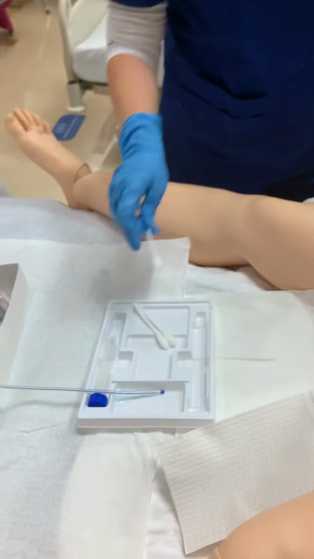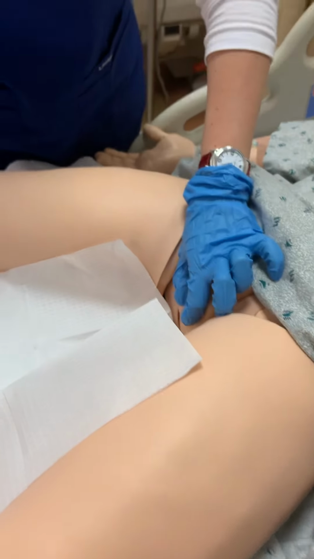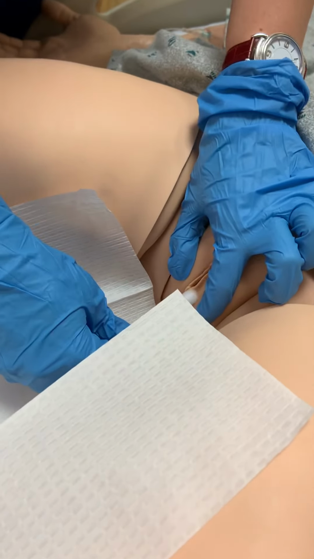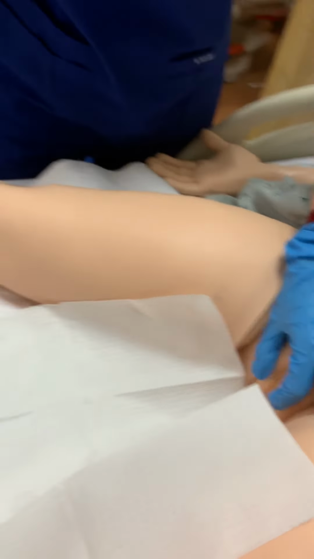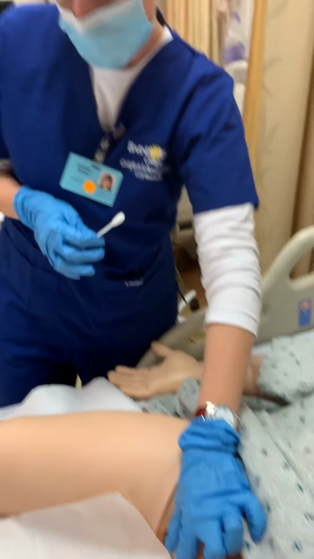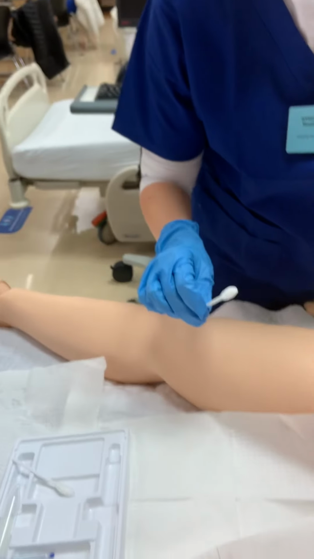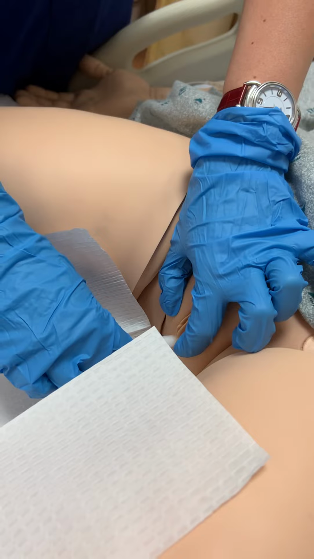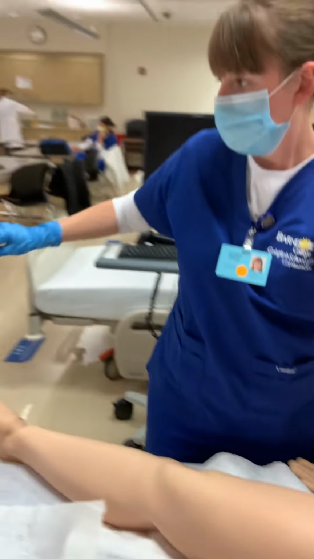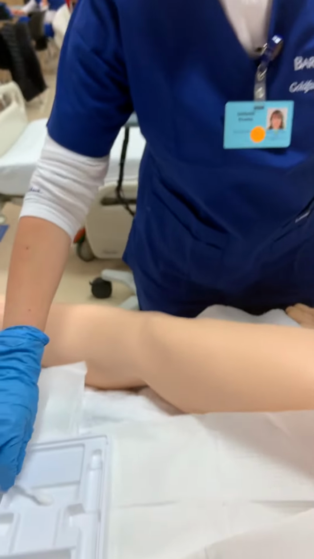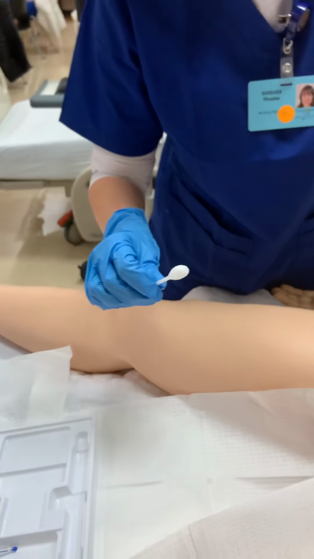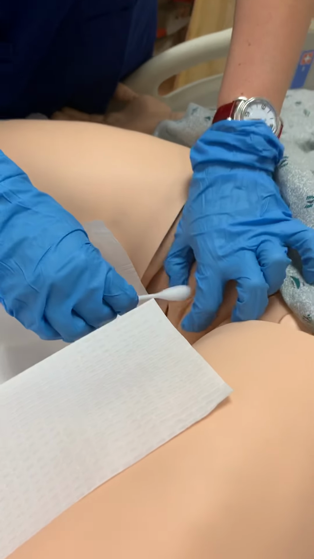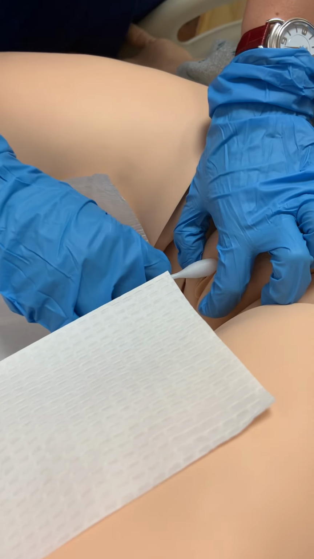Alright, so I'm going to start cleaning this area. And I'm going to start with the outside furthest away from me, from top to bottom. Okay. Pull it out here, put it away. Next I will get the side closest to me, outside from top to bottom. Okay, and with the last one I will be cleaning the inside. Again, from top to bottom.